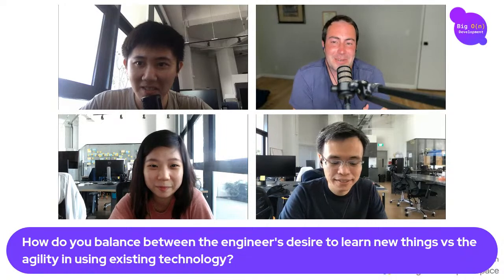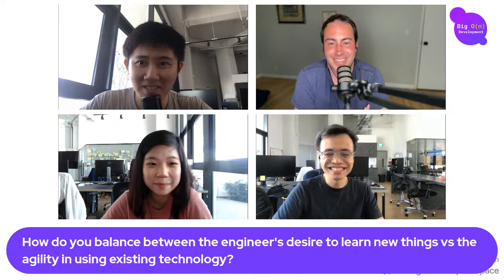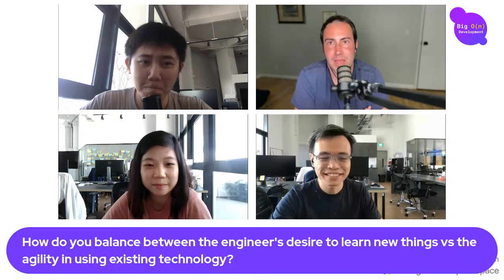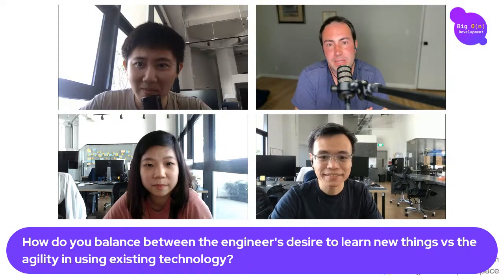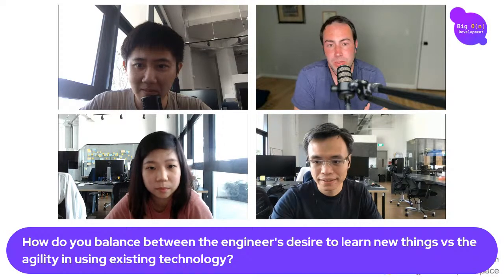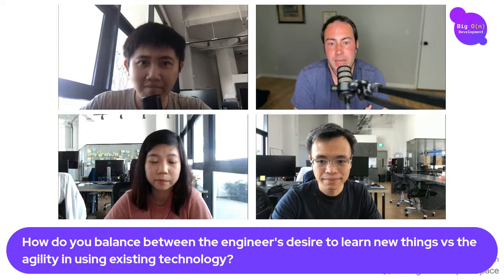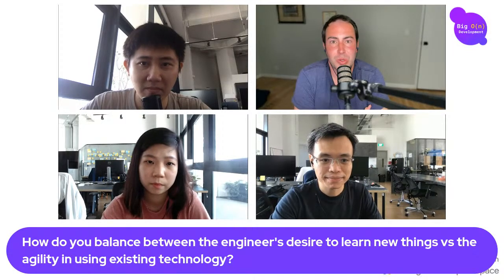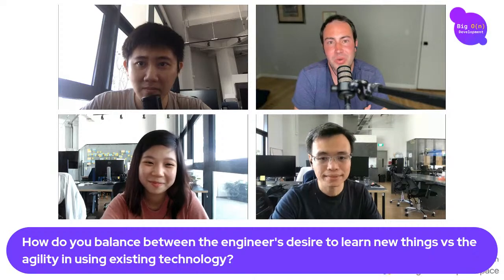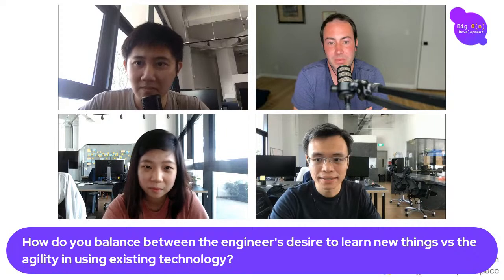Yeah, this is also a very common thing that happens. I think the important thing to go back to is that these frameworks, these languages, these tools that we use, they're all tools in our toolkit. And just because you're not using the latest cool new thing doesn't mean that you aren't able to learn as a developer.